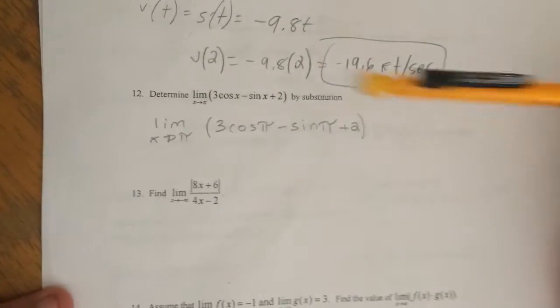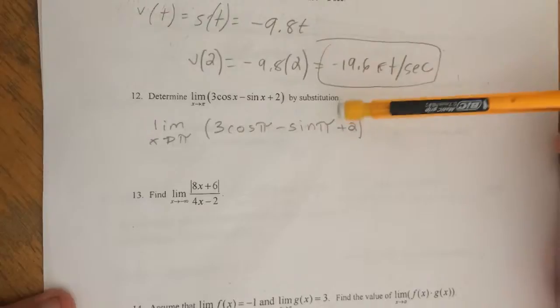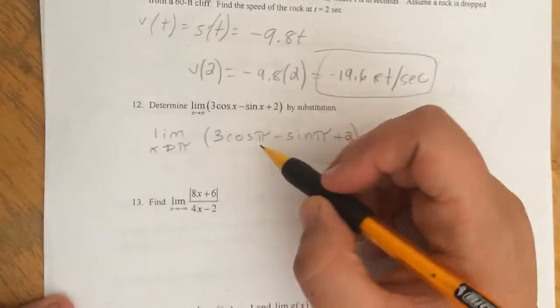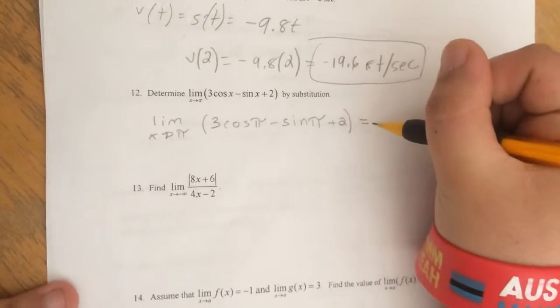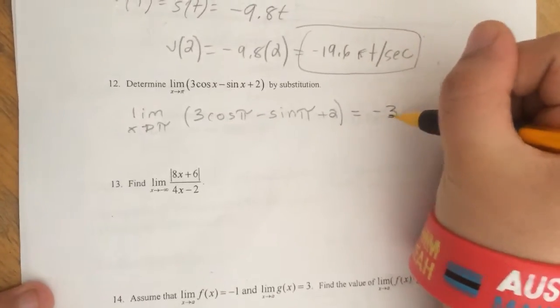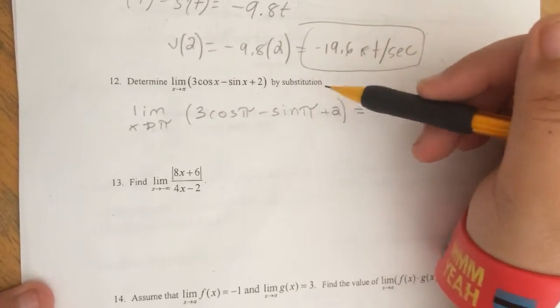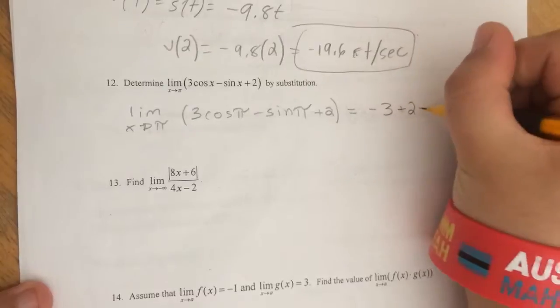For number 12, you have to plug in pi into the limit, and then you get 3 times cosine pi, and cosine pi is negative 1, so it becomes negative 3. And negative sine pi is 0, so it's just 0 plus 2, which is 2, and then you get negative 1.